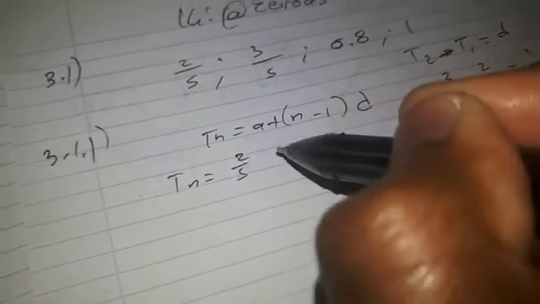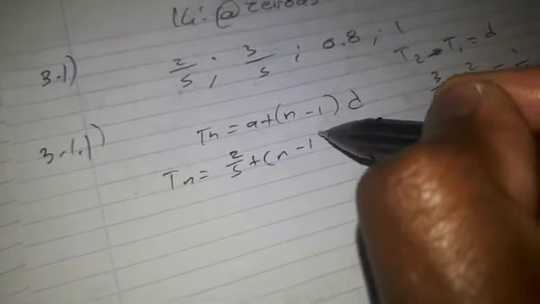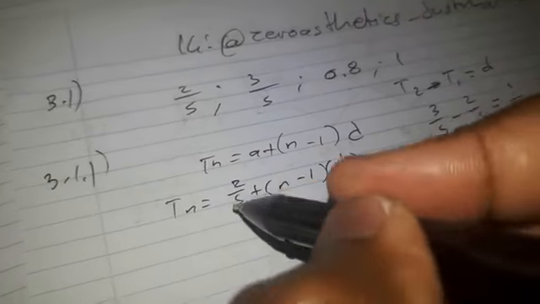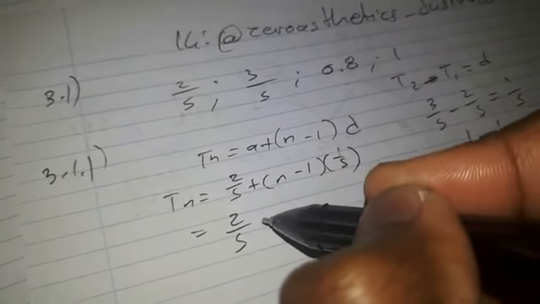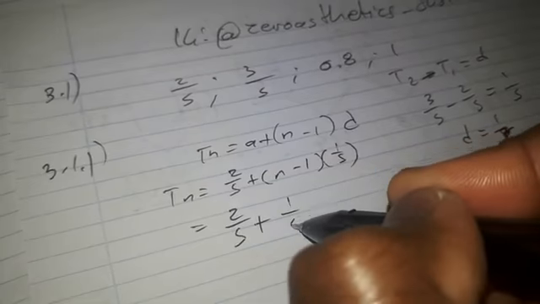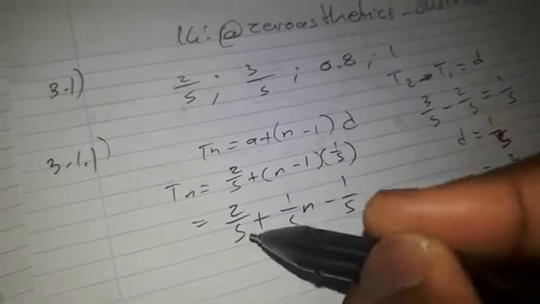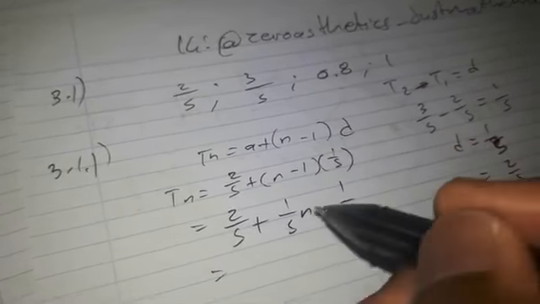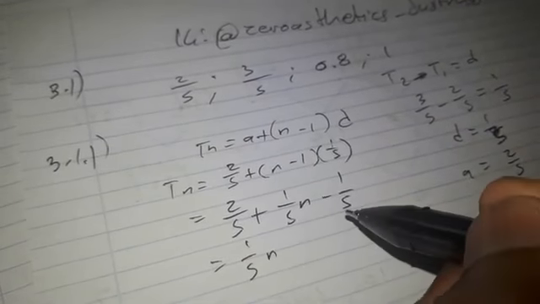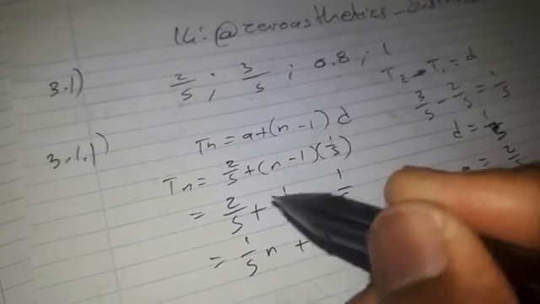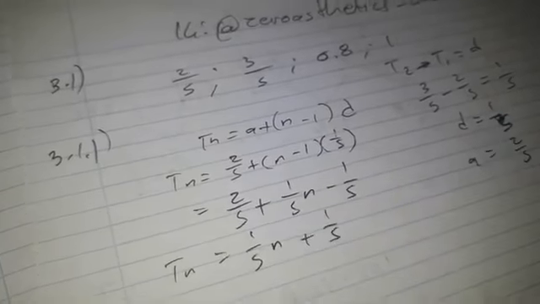So this is 2/5 plus (n minus 1) times 1/5. If you simplify, you multiply that inside, so it's 2/5 plus 1/5 n minus 1/5. Simplifying, it's going to be 1/5 n plus 1/5, because this minus that. There's your general term. It's quite simple, and it's for 2 marks. Easy questions, just move, don't waste any time.